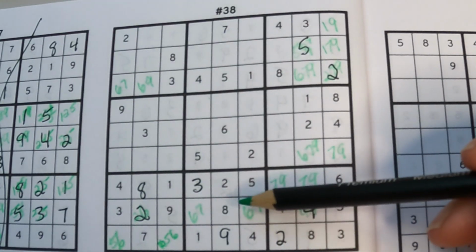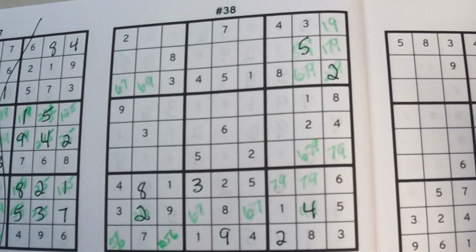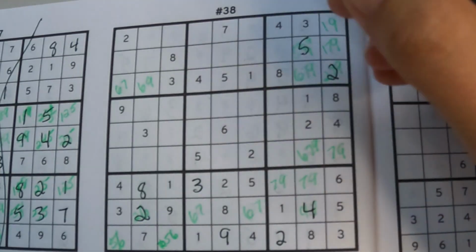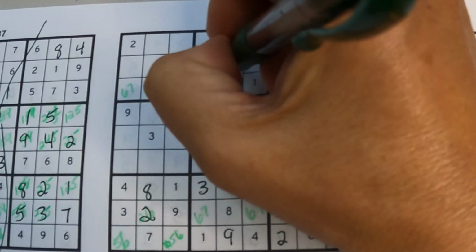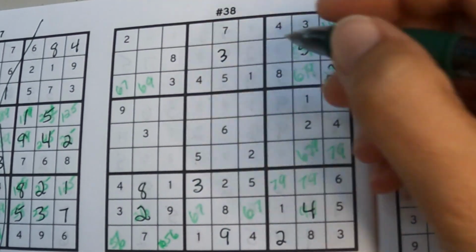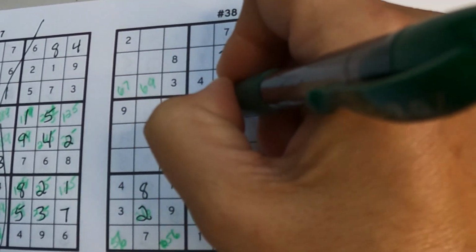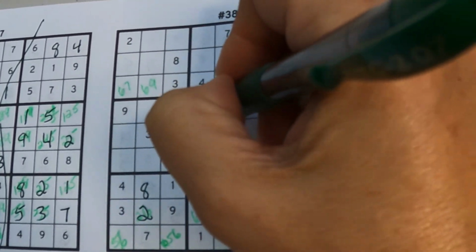For this column, we're missing 1, 3, and 4. We've got 1 and 4 here, so this is our 3. 1 here, so 4, 1.